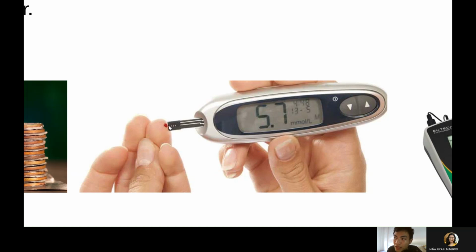You allow this device to work for about 5 seconds, and then it will give you the sugar level. For example, the sugar level here is 5.7 millimole per liter or 57 millimole per deciliter, which is actually a very low blood sugar. So it's low sugar.